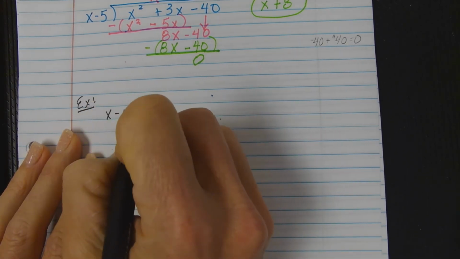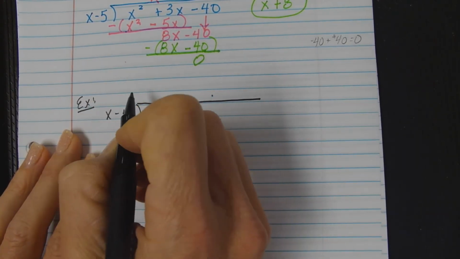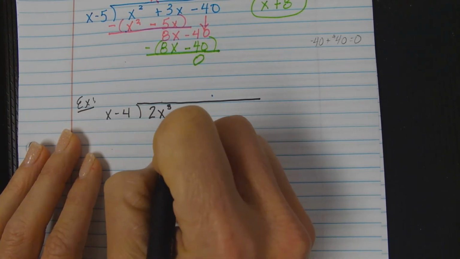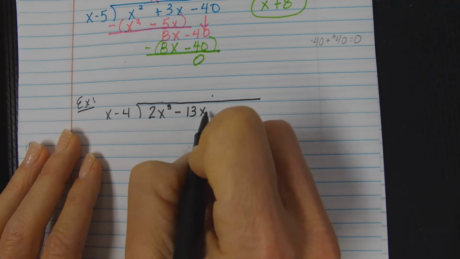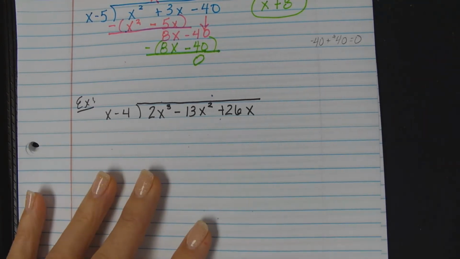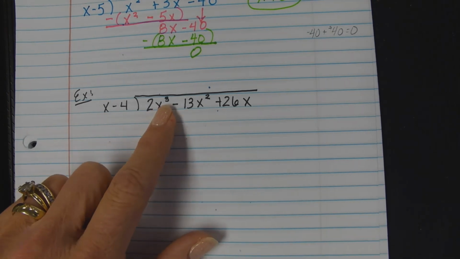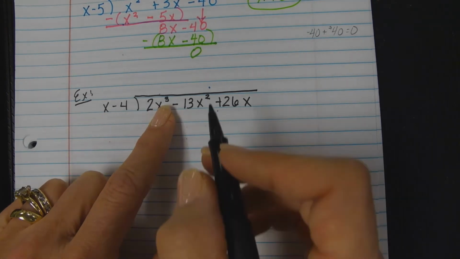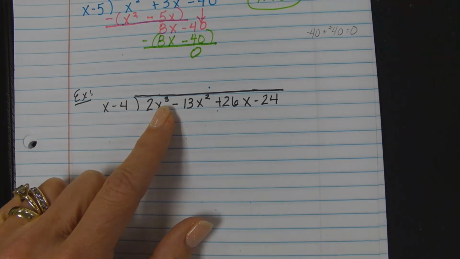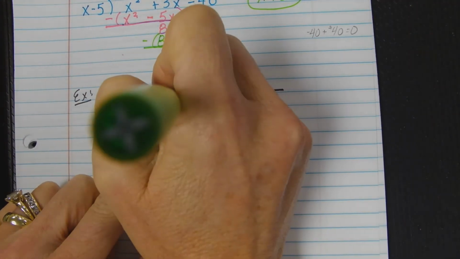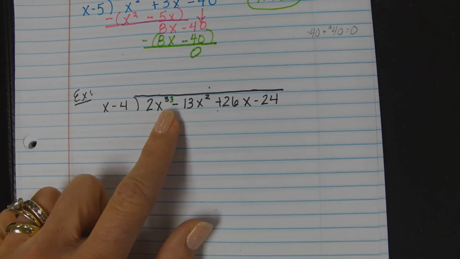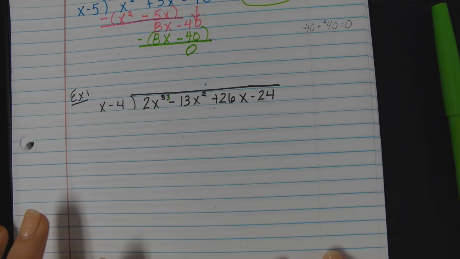X minus 4. Is that Q? The first one? Yes. Wow, that's really bad. It does, doesn't it? This is a 3. Is that better? Yeah. All right, let me make sure.